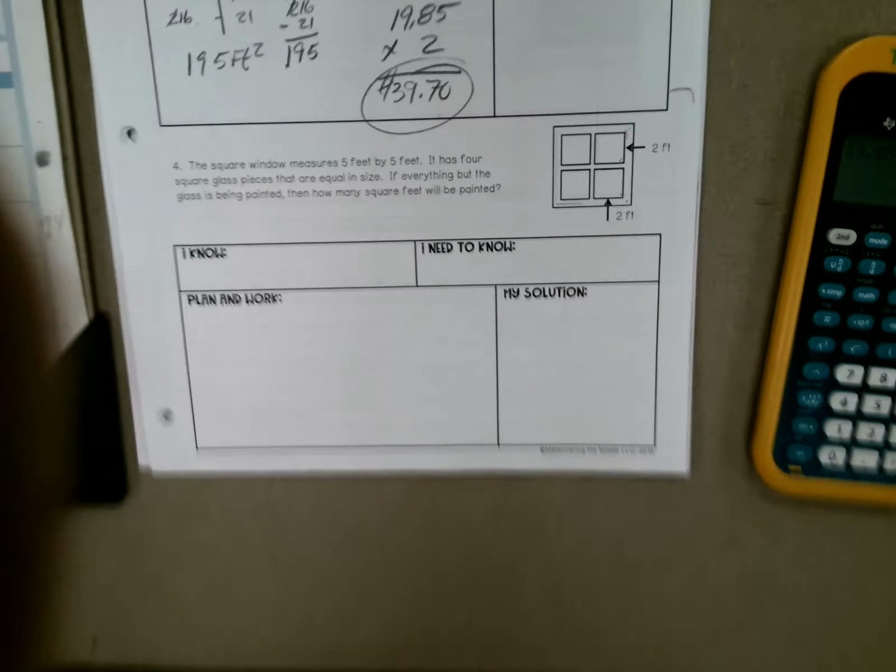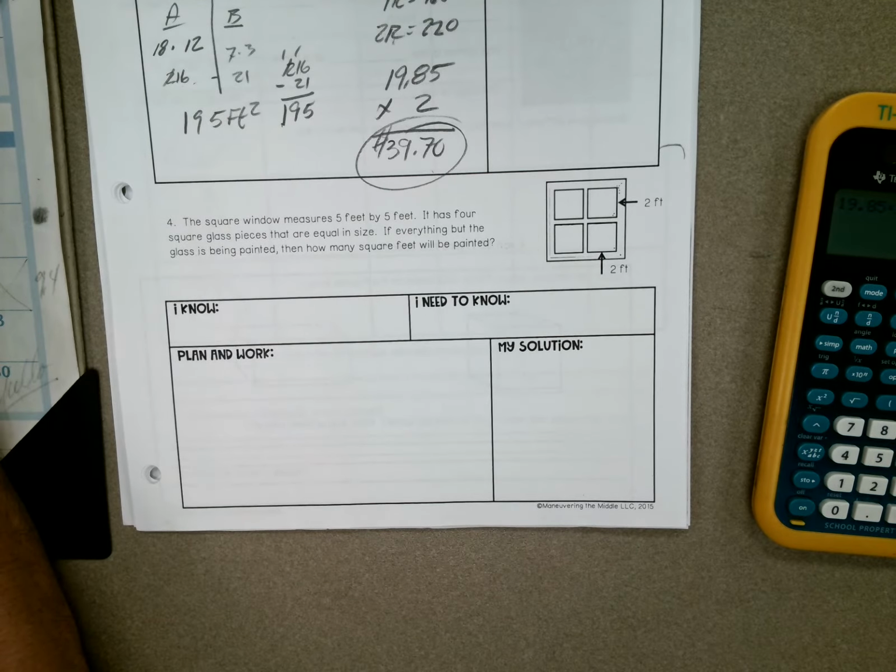Okay, apologize about that, but a lot going on here. It's a school, right? Last one. And let me make sure we're okay. All right, so camera's good.